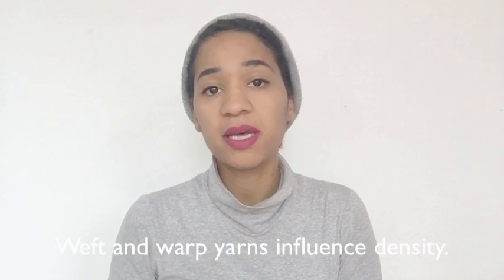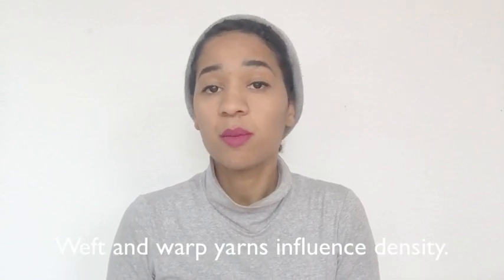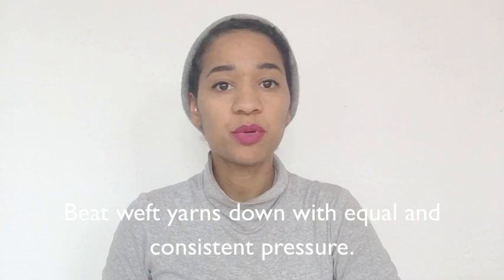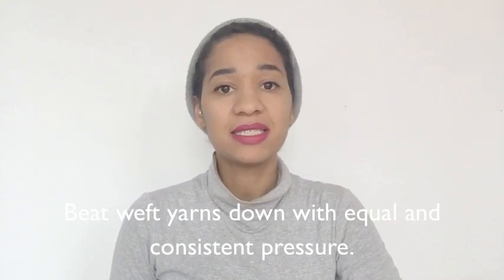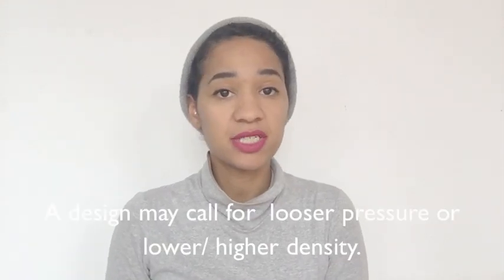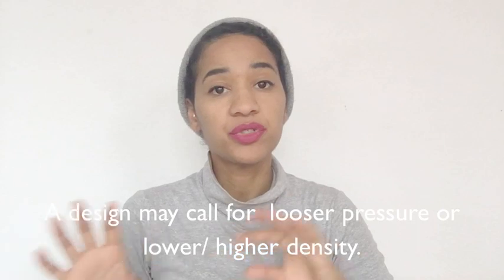How dense an area becomes is not only influenced by the number of warp yarns in an area, but also the weft yarns. It's important to beat down the weft yarns at a consistent force in order to have a consistent and balanced weft pattern. Now, on the other hand, if your design calls for some space or looser sections in the weaving, then you have to control it based on what you're going to be weaving.